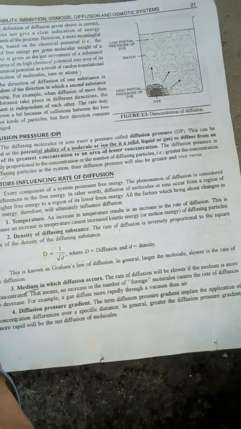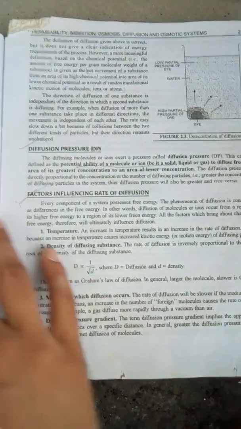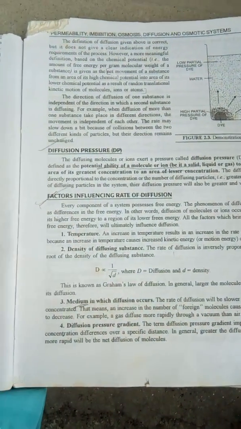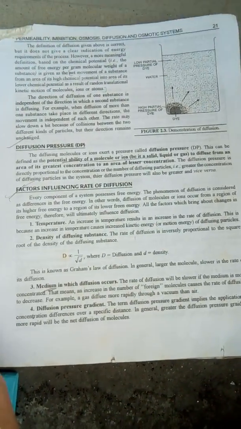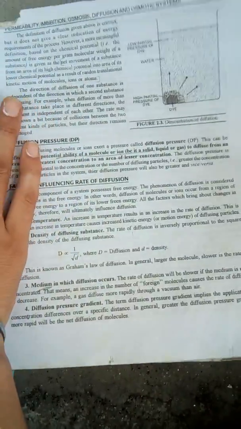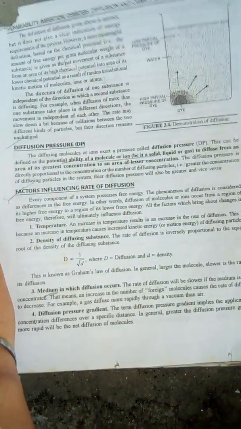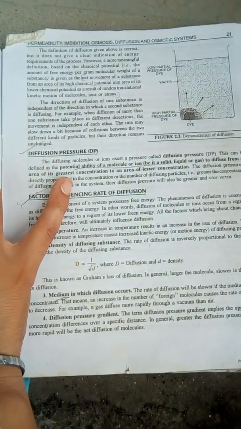Next is diffusion pressure gradient. How much gradient is developed between the two media? Suppose one medium is very much denser and another is very much rare. So the movement will be very high, and the rate of diffusion will be very fast.